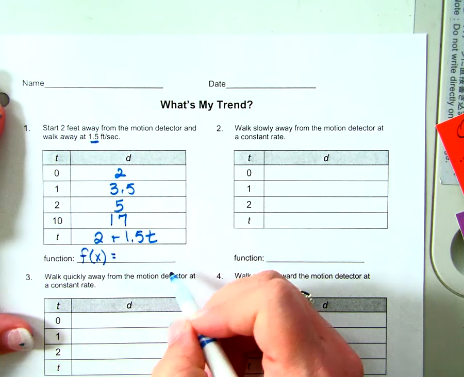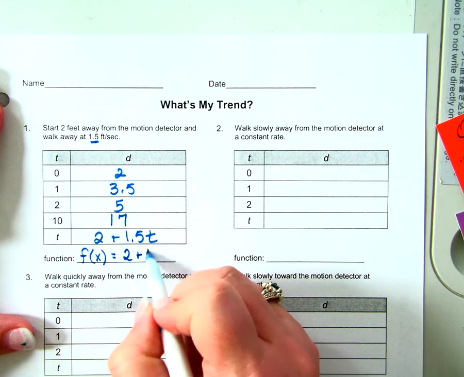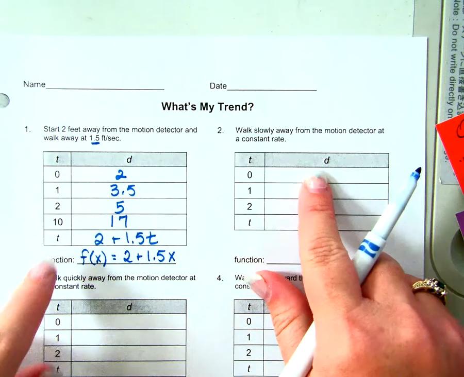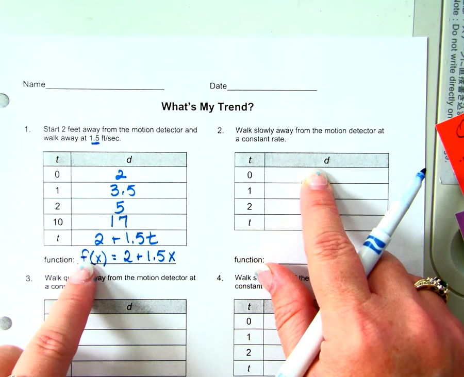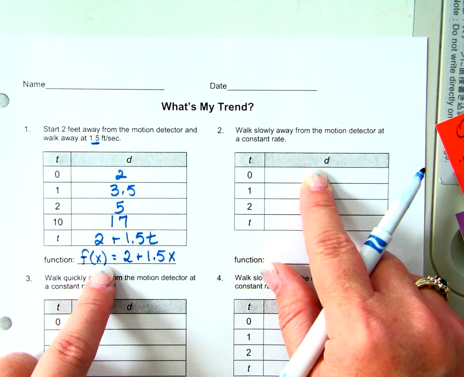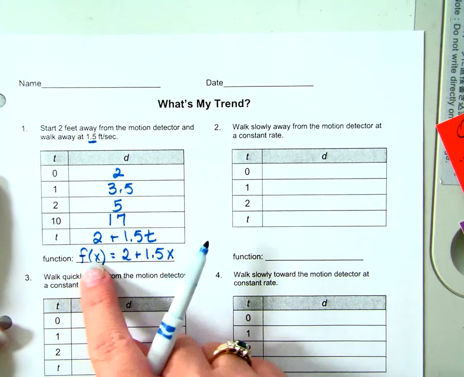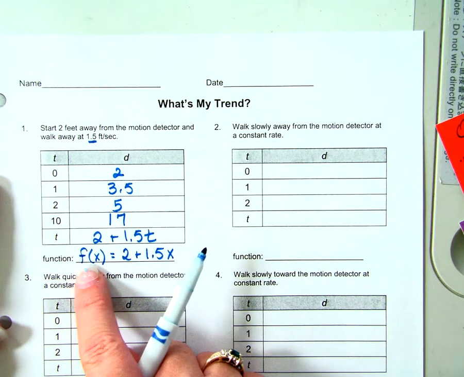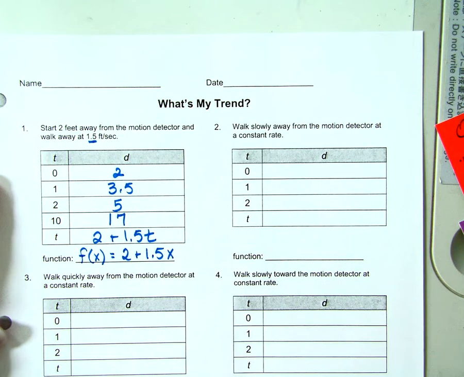If I say f of x, what's my function? 2 plus 1.5x. Okay? The only place that specifies t is right here. When I write my function rule, I can choose f of x or I could choose f of t, either one. I heard somebody say f of x, so I went with f of x just so you could see what it would look like. If I said f of t, what would my function rule look like? F of t equals 2 plus 1.5t. Either one of those is correct, right?